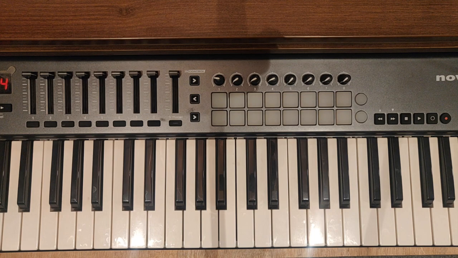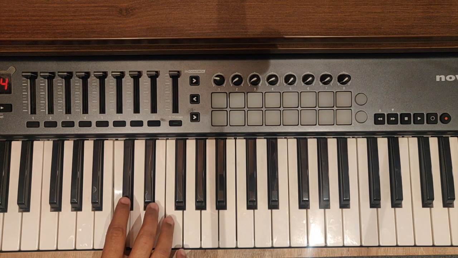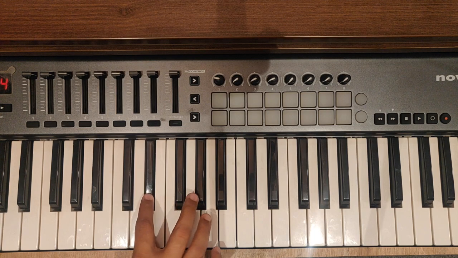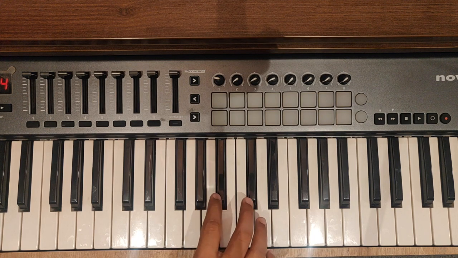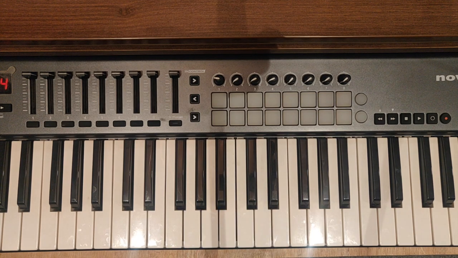Now, what is root? The very first note of a scale is known as a root note. For example, we have 12 chromatic notes, right? As you can see on this keyboard, we have C, C sharp, D, D sharp, E, F, F sharp, G, G sharp, A, A sharp, B, right? So from this C to B, we have 12 notes. All these white keys are natural notes and all these black keys are non-natural notes.